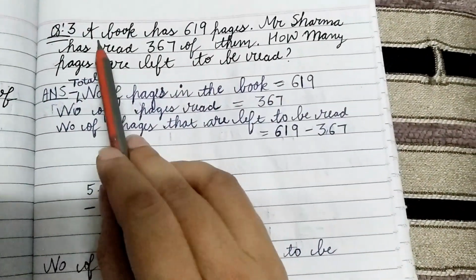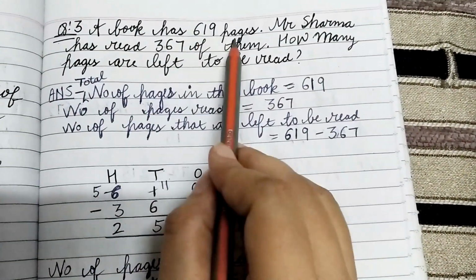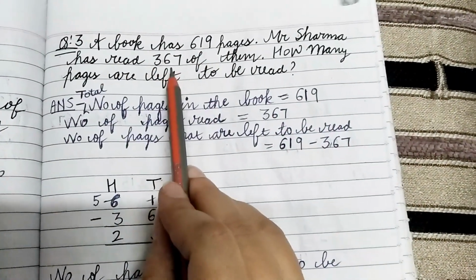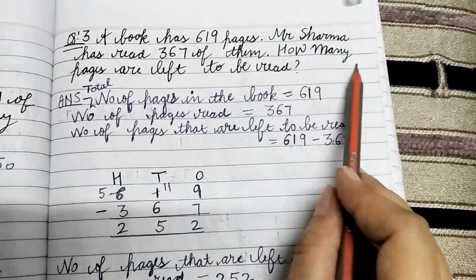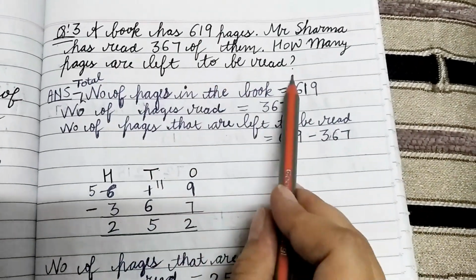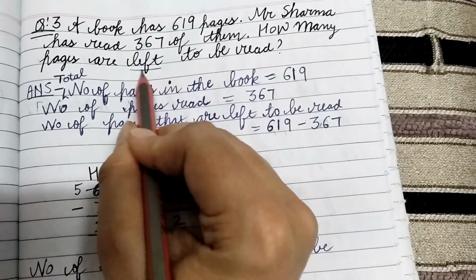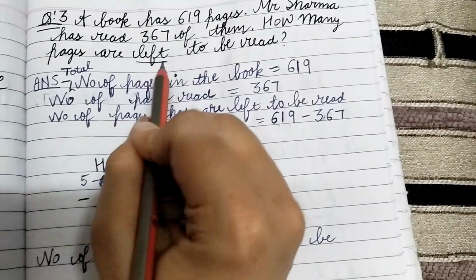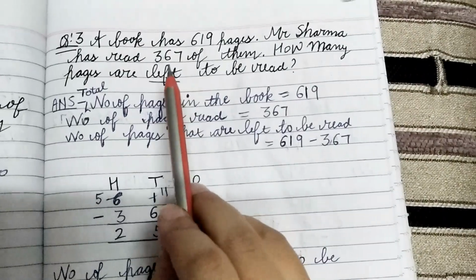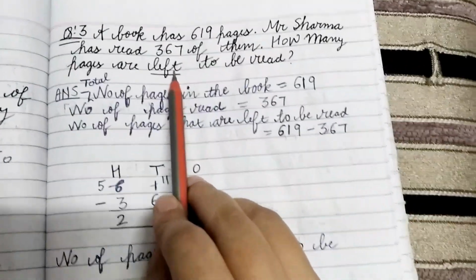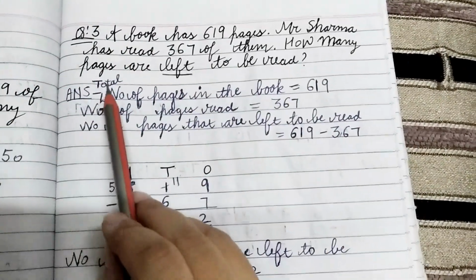Question 3 says, a book has 619 pages. Mr. Sharma has read 367 of them. How many pages are left to be read? Okay, so left, it's a key word here. I had discussed a tip with you. So what was that? Whenever you spot such a word, this denotes subtraction. Okay, let's form the statement again.